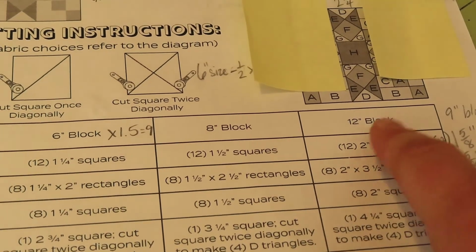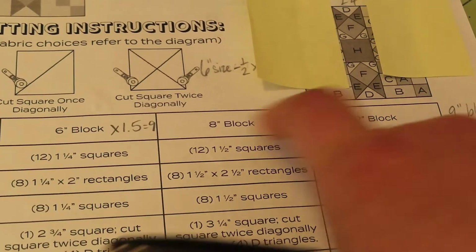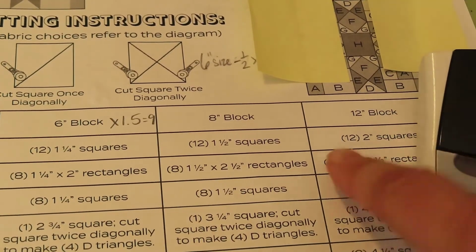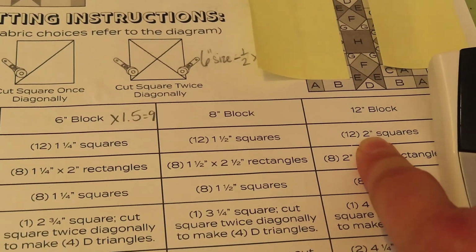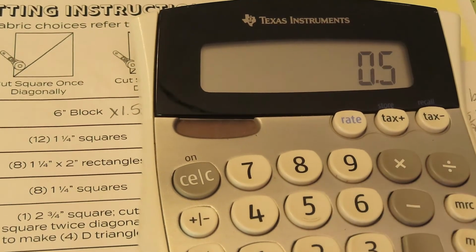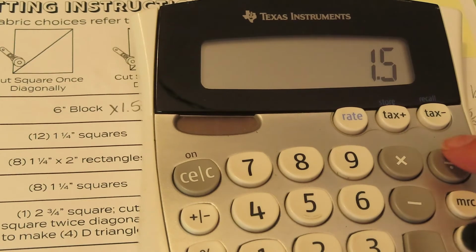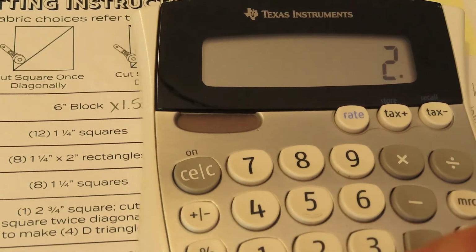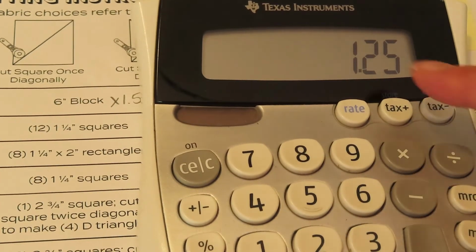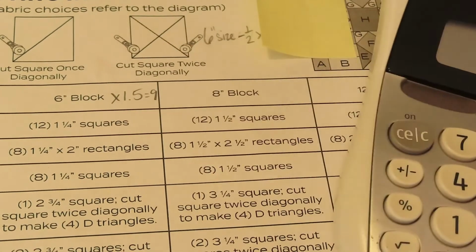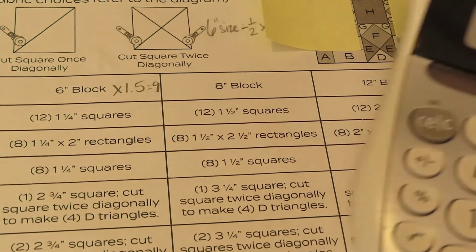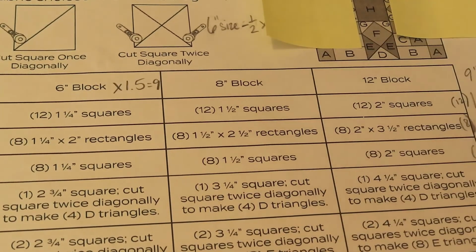So I know that 12 divided by 6 is 2, so I'm going to divide by 2 here. So if I have my 2-inch square and I want to reduce it to 6 inches, 2 minus the 1/2 inch, and now divided by 2, because it's 2 times as small, and then add that 1/2 inch back in for the seam allowance. My square should be 1 1/4. And when I look at the 6-inch size here, I can see it's 1 1/4. So you can see this math method playing out here.